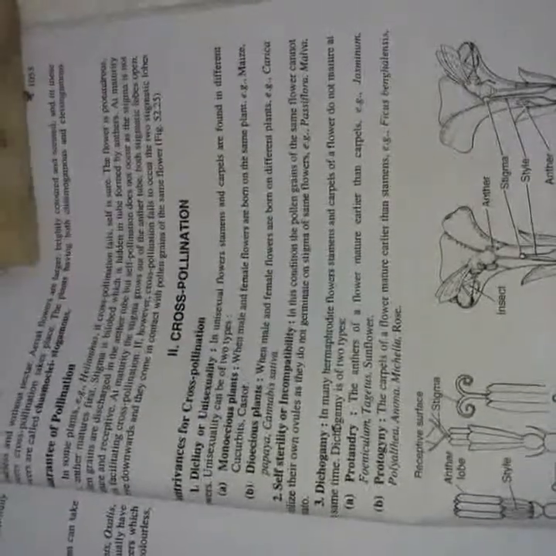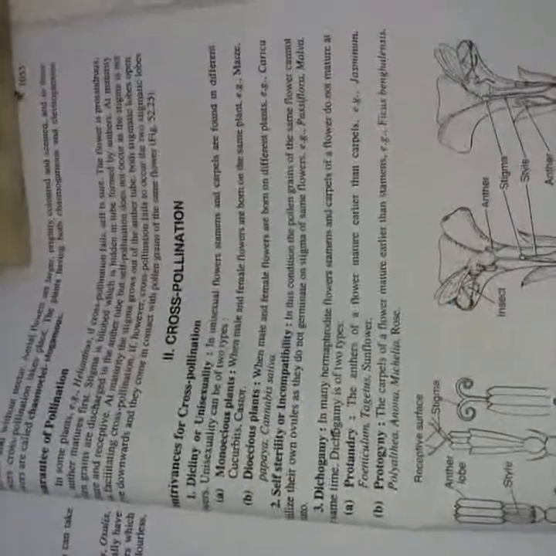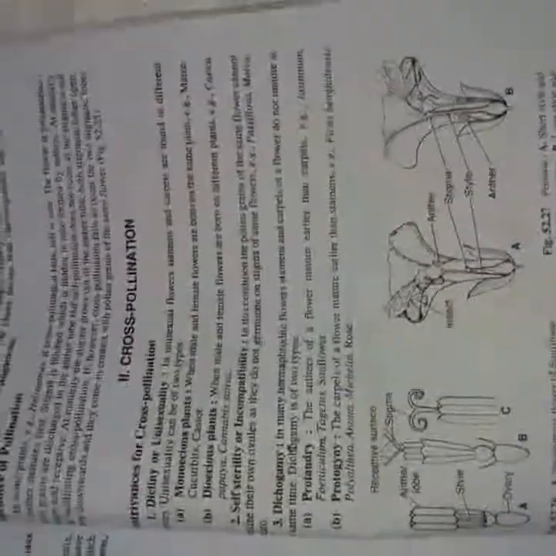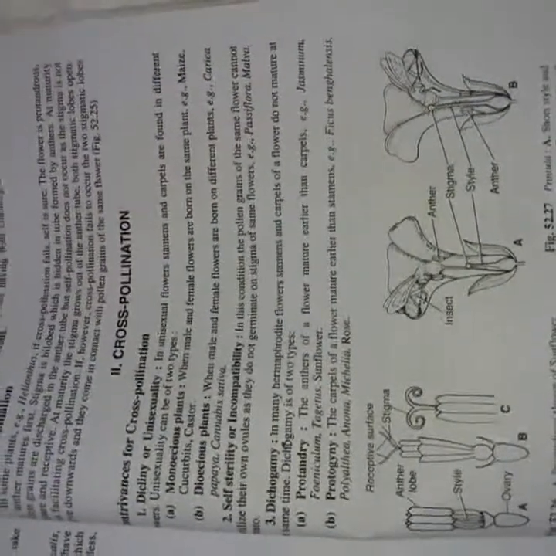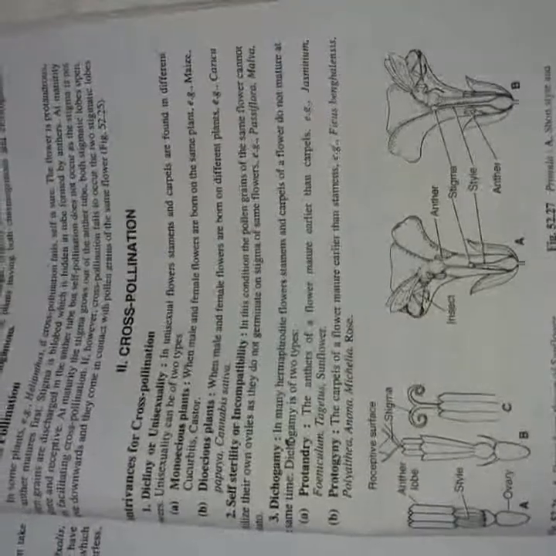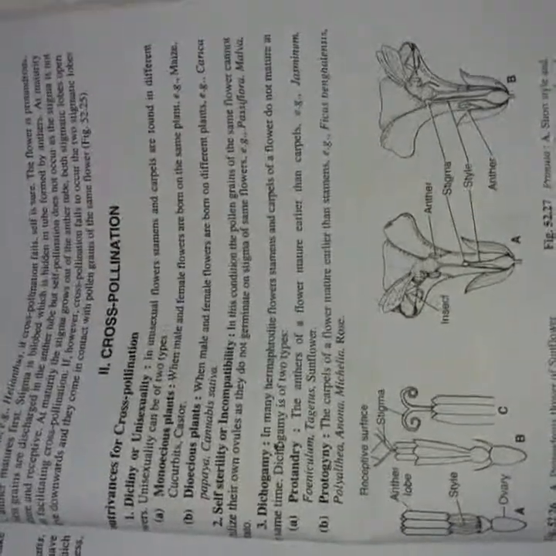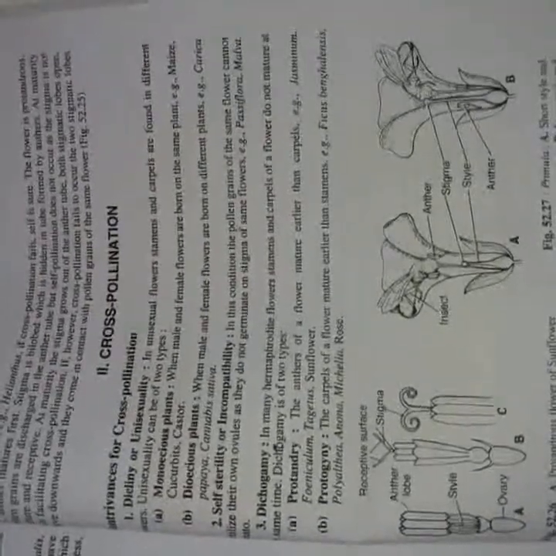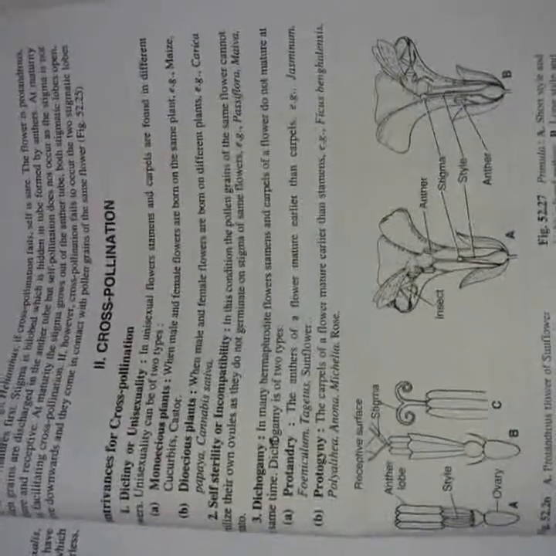Next is dichogamy. Dichogamy is an important condition for cross-pollination. In many hermaphrodite or monoecious flowers, stamen and carpel, or pollen grains and stigma, of a flower do not mature at the same time.